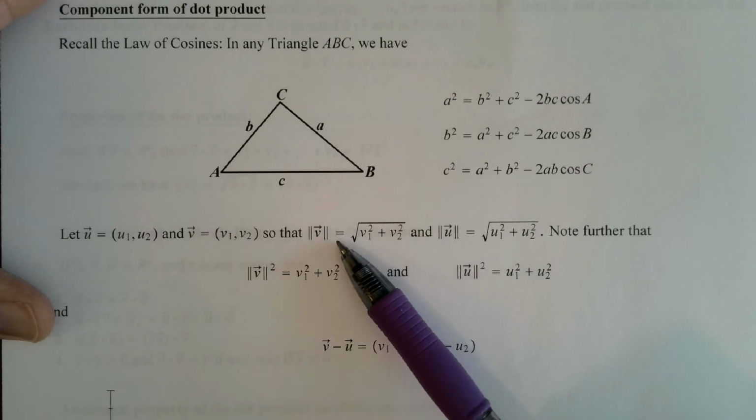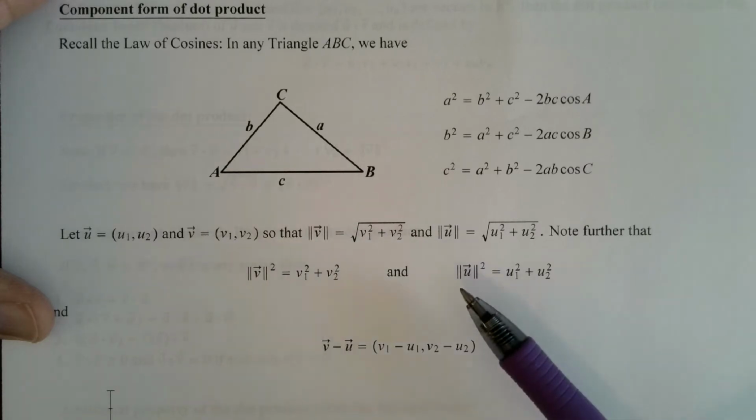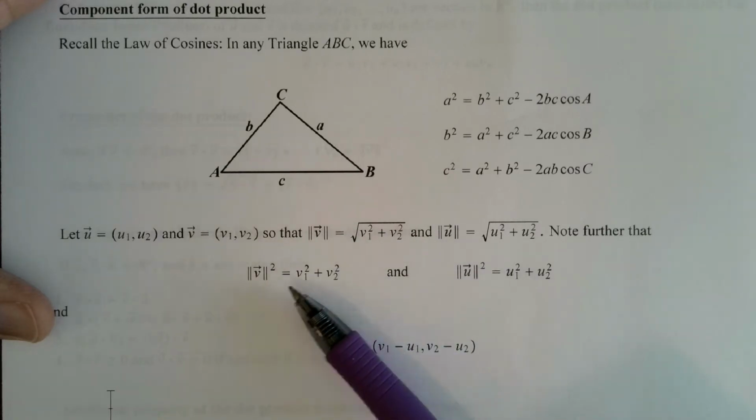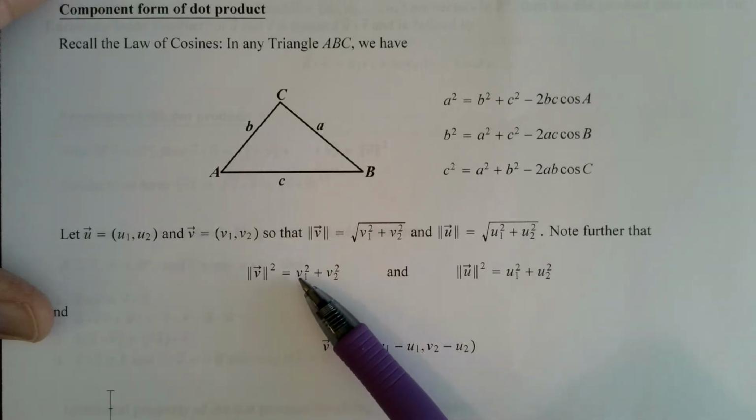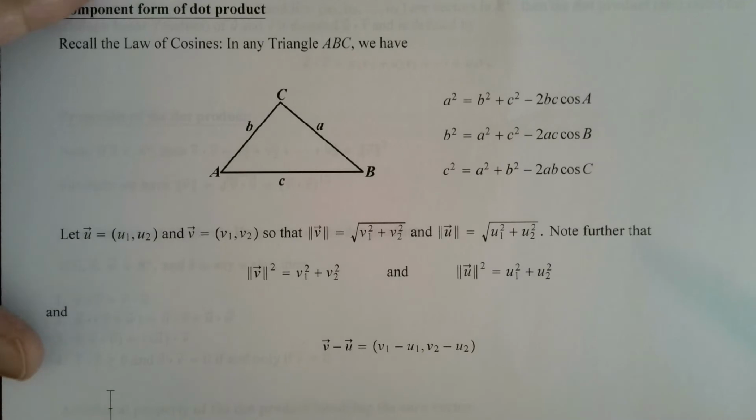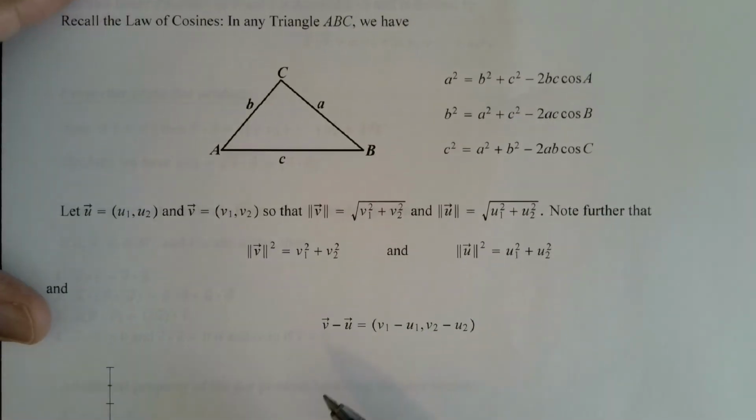And further, if I square both of these, I just want you to note that we get these relationships, that the square of the norm of any vector is equal to the sum of the squares of its components. And then I just want to take a look at the vector v minus u. We'll see where that comes into play, and here are its corresponding components.